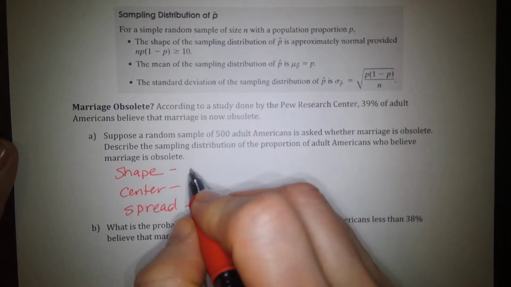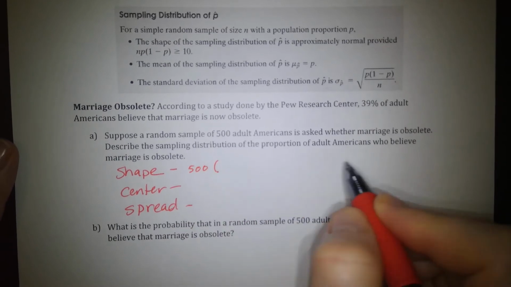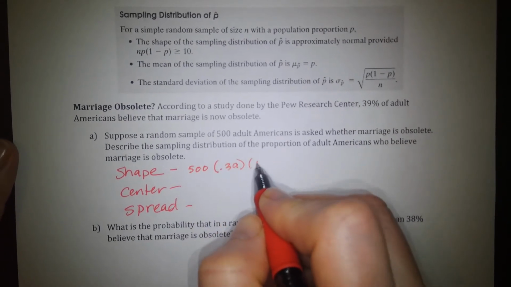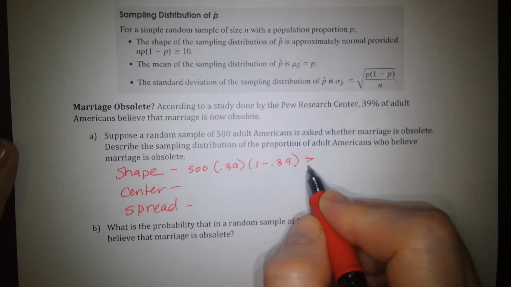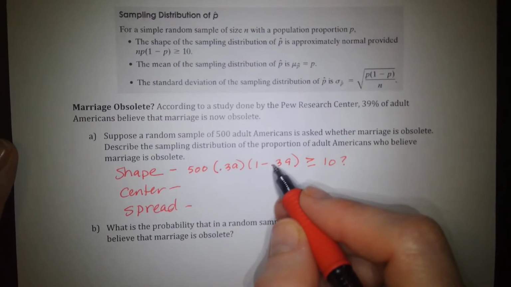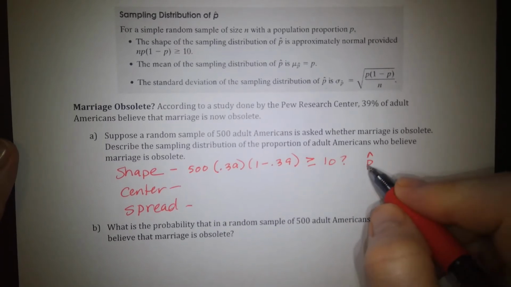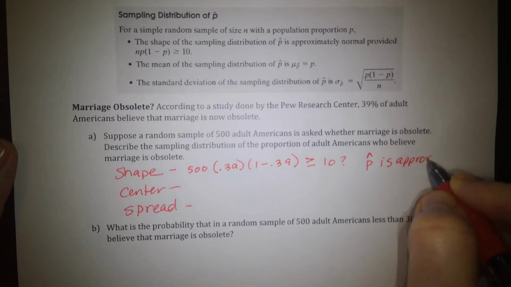Can I prove n, which in this case is 500, times p, in this case 39%, times 1 minus p, can I prove that that is greater than or equal to 10? If this is true, then we can say that the sample proportion is approximately normal.